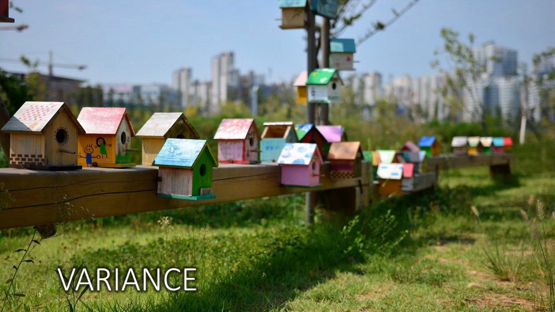Okay, that's it for this lesson. Our last lesson for this topic is on variance.